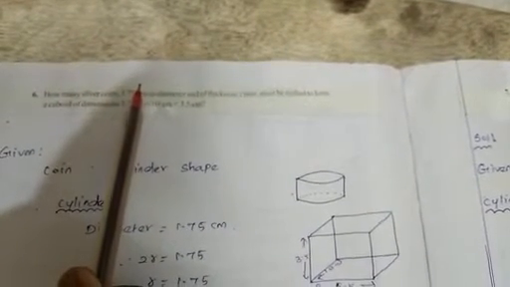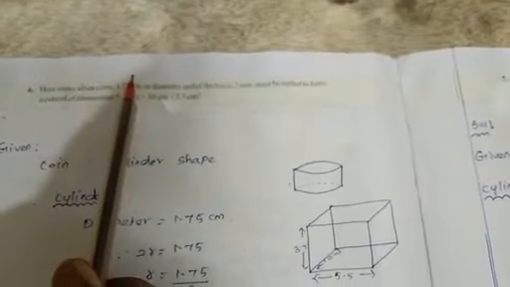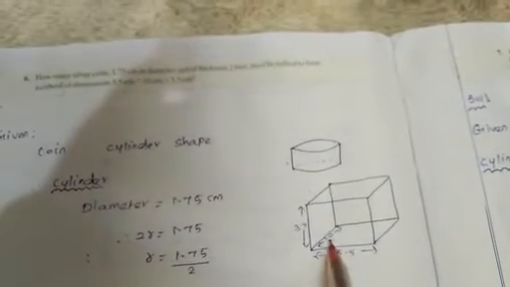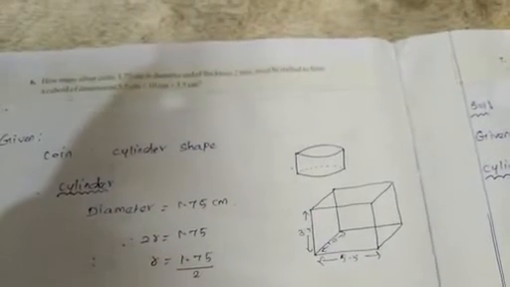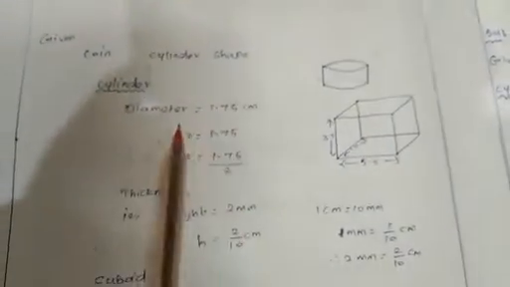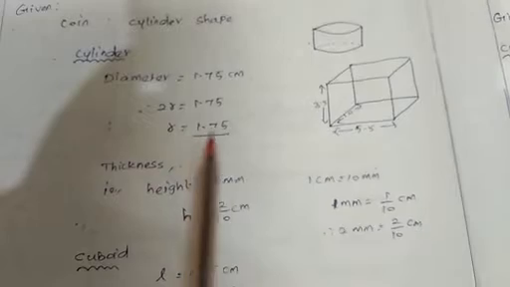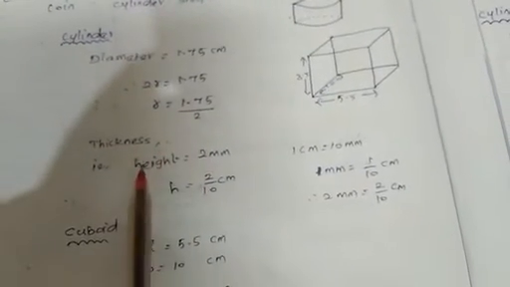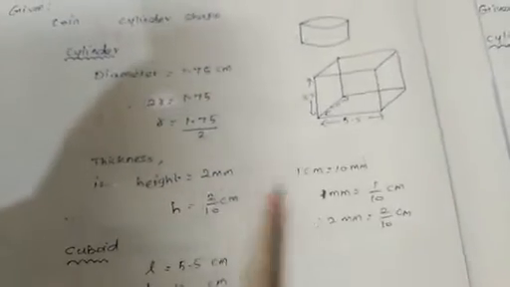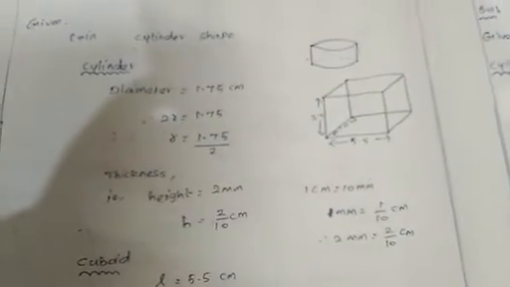Number of coins possible to form by using the volume of cuboid. So cuboid dimensions LBH 5.5, 10 and 3.5 given. In that cylinder, diameter is given. So coin, it's a cylindrical shape, diameter 1.75, that is R value 1.75 divided by 2. Thickness means it's nothing but height. So height 2 millimeter. We have all the others in centimeter form, because centimeter is given. So we need to convert our millimeter into centimeter.